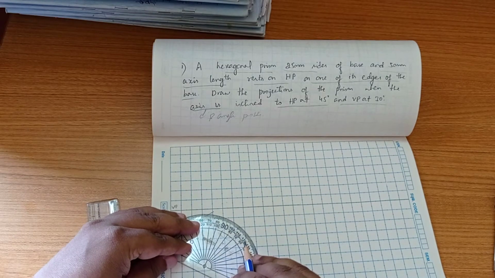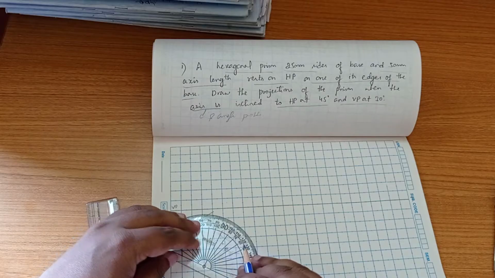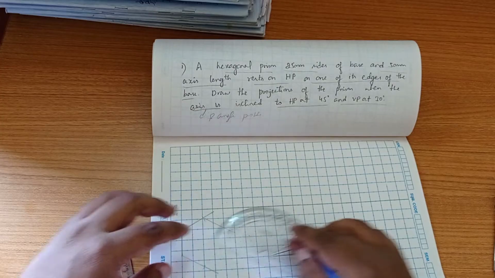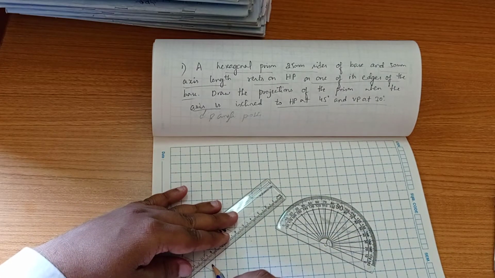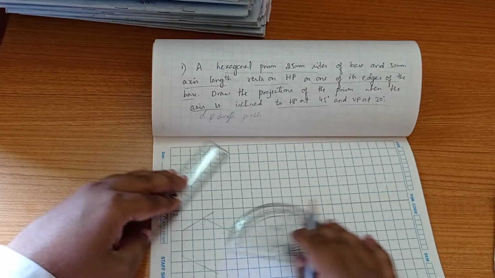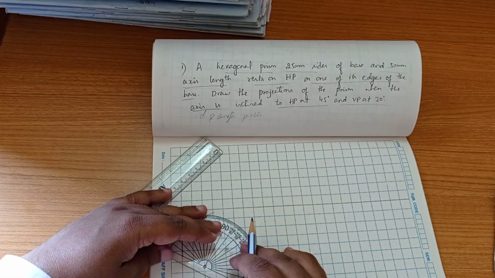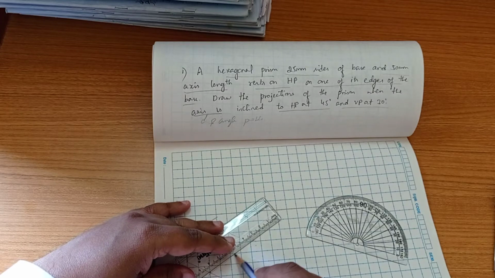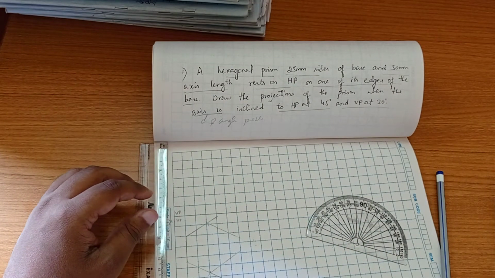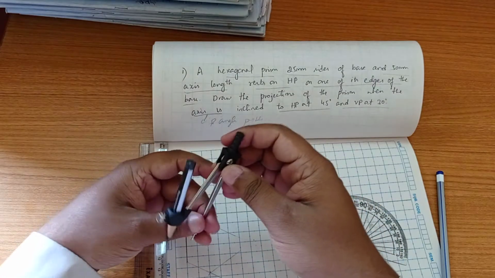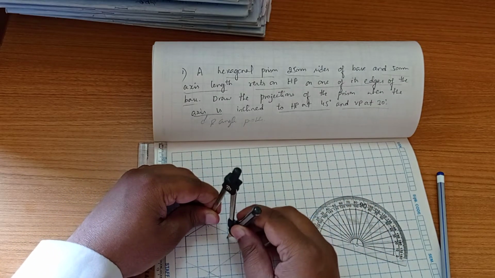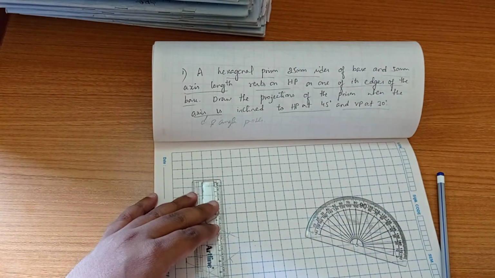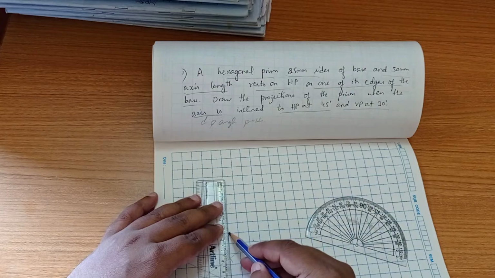So here also mark for 60 degree. So here also we have to cut 25, already we have cut it. Okay, so we have to join this.